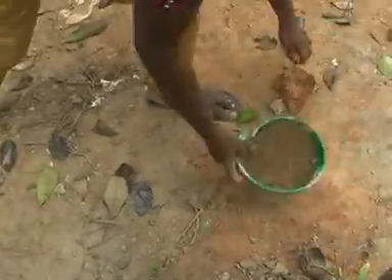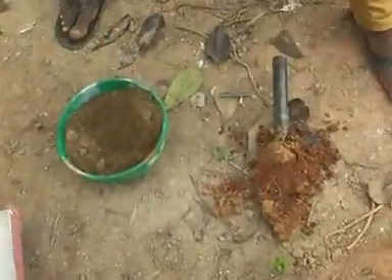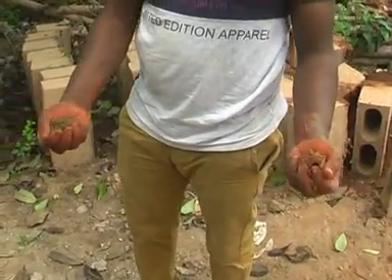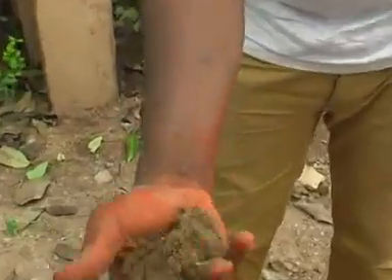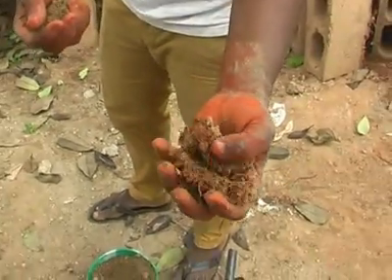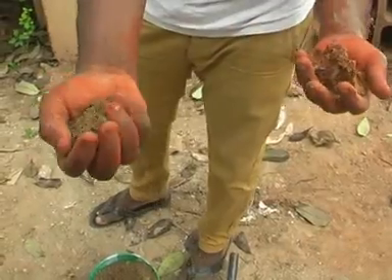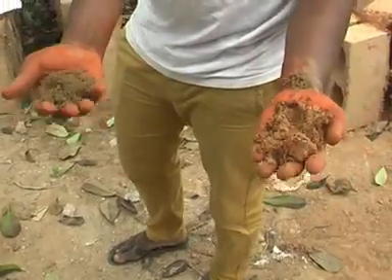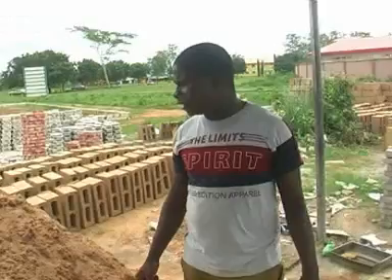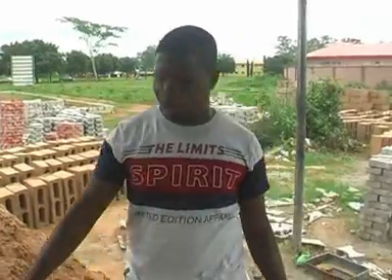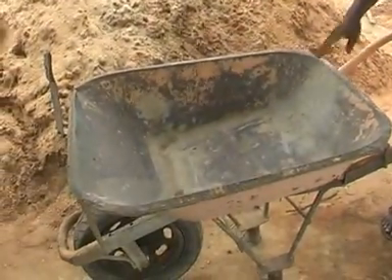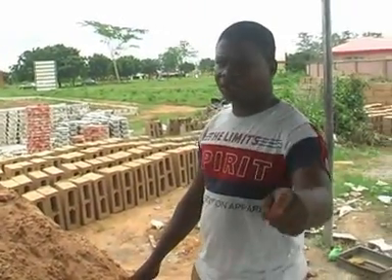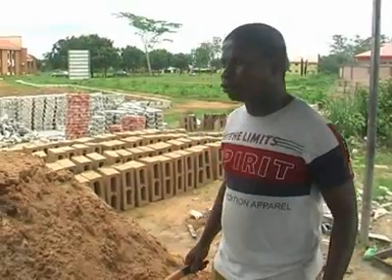Then sharp sand and soft sand, as you can see, this is sharp sand, this is soft sand. We can make use of the two in producing block. You can see the texture: this one is coarse, while this one has fine texture. That's the difference, though we can make use of the two. For heavy or bulky material, we make use of wheelbarrow. If the distance from the sand to the machine is far, we can also make use of wheelbarrow.